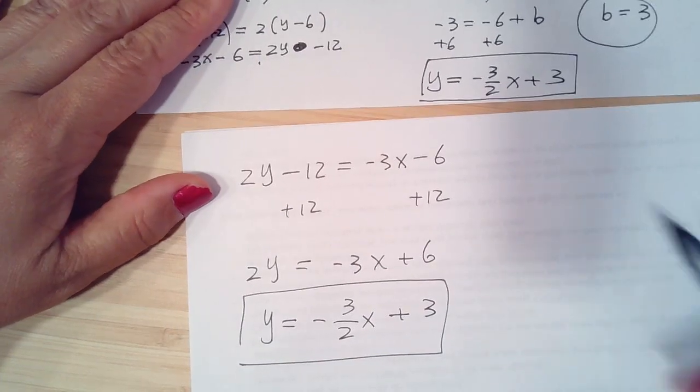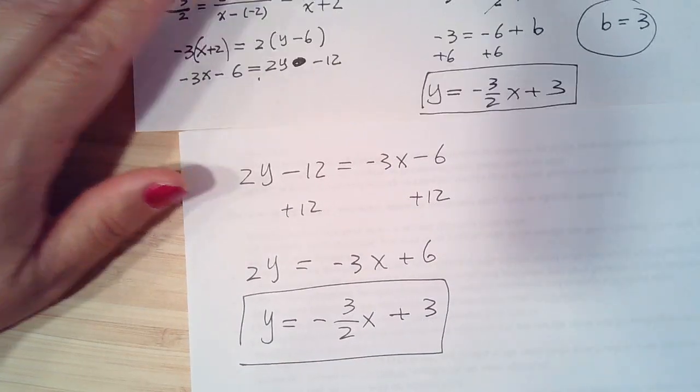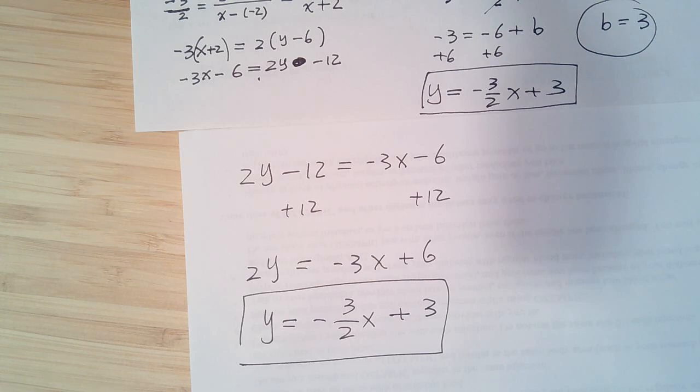Did you see? It's exactly the same answer. So it doesn't really matter which method you're using. You should give me exactly the same answer. Okay? Sounds good? All right.